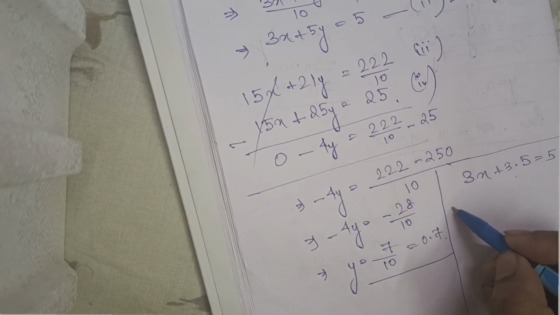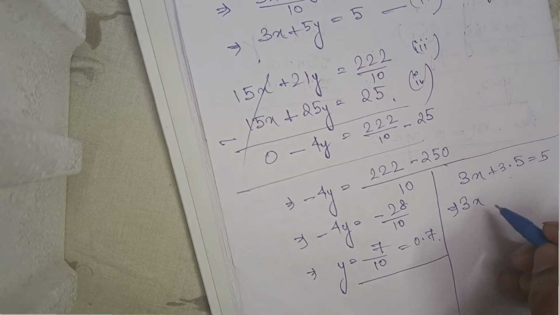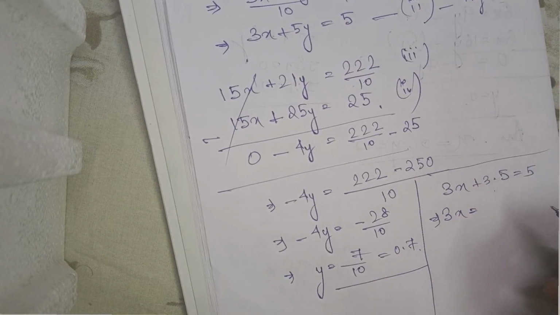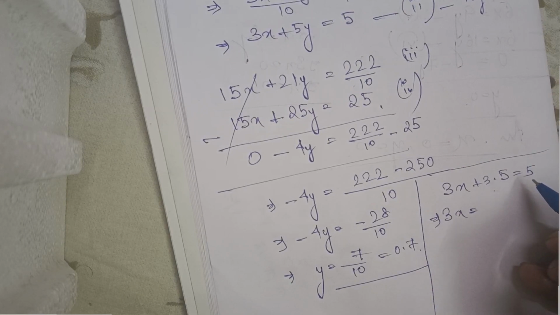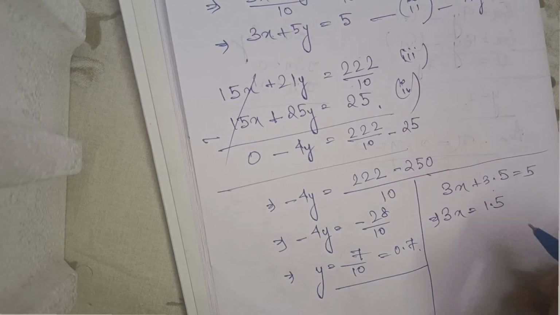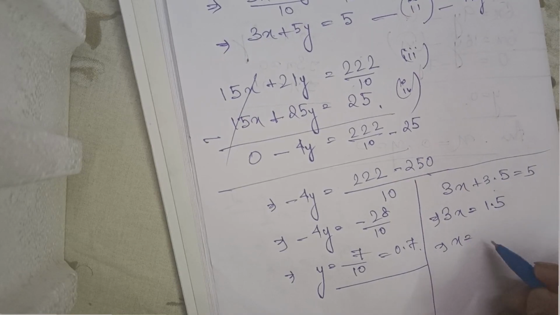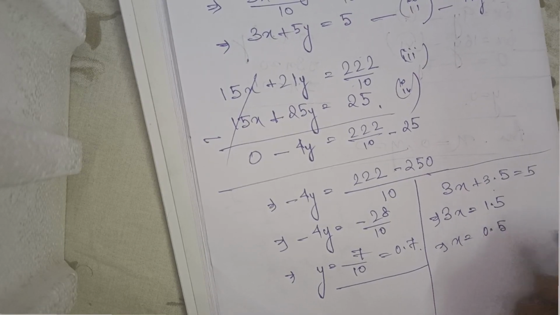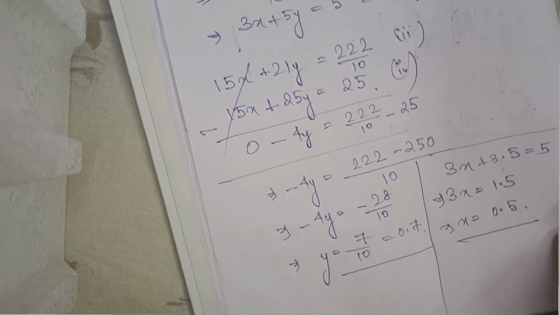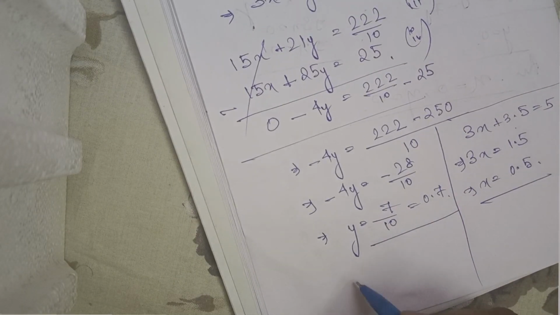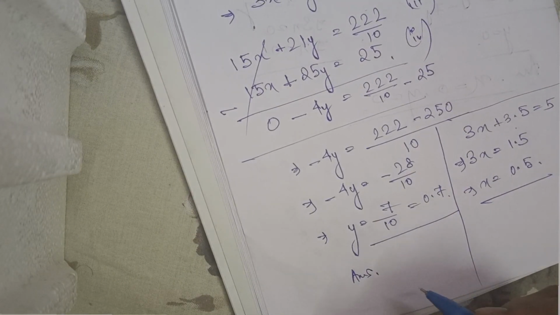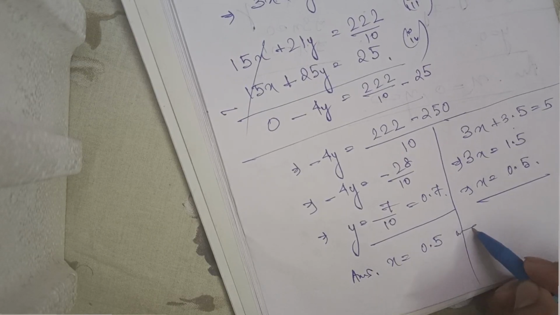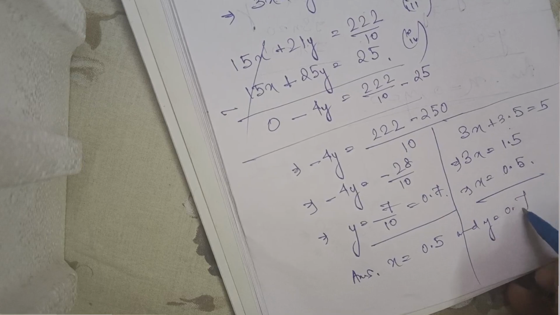Okay, so 3x equals 5 minus 3.5, which becomes 1.5, and the value of x comes out as 0.5. So friends, today we are done with this first part of linear equations, where x equals 0.5 and y equals 0.7.